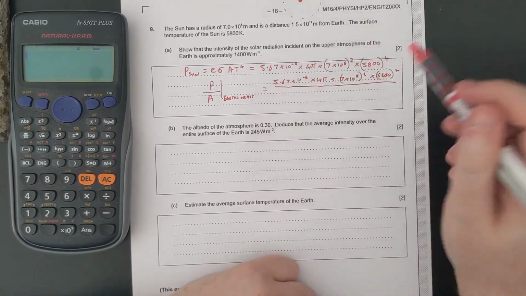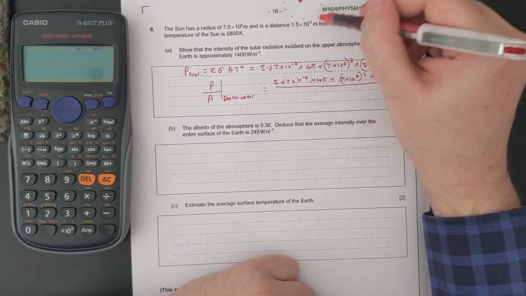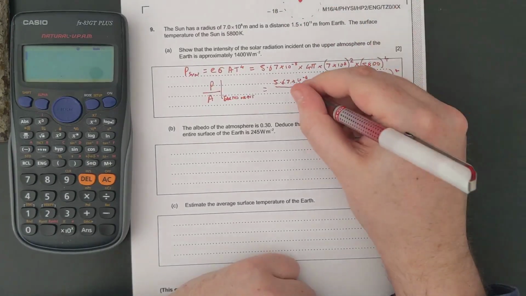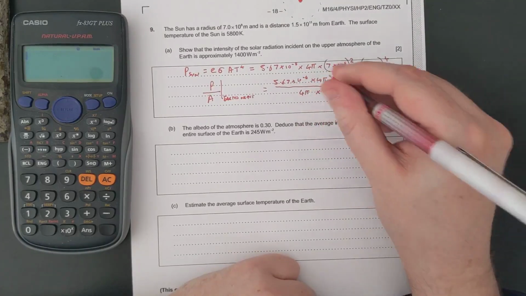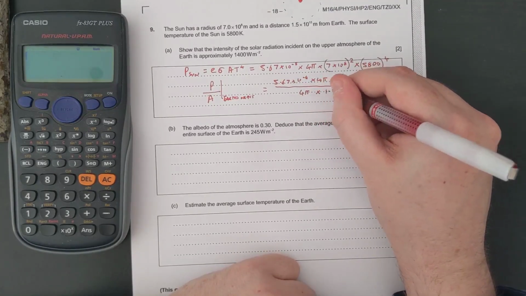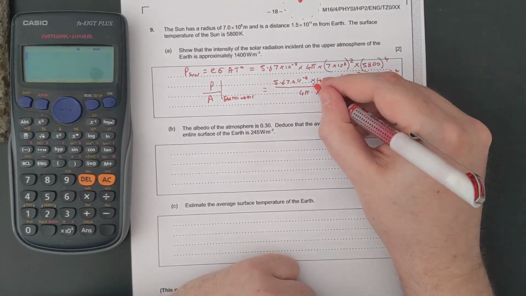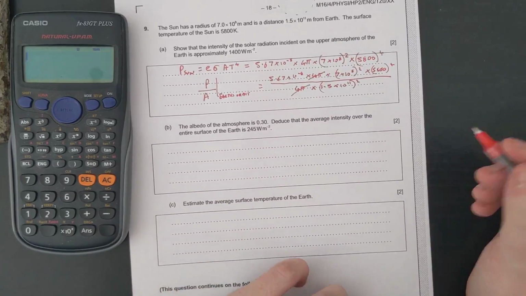We've already worked out the power being sent out. It's the surface area of the sphere traced out by the Earth's orbit. So in other words, it's still 4 pi r squared, but now it's 4 pi times 1.5 times 10 to the 11 all squared. I can tidy this up a little by cancelling my 4 pi's.